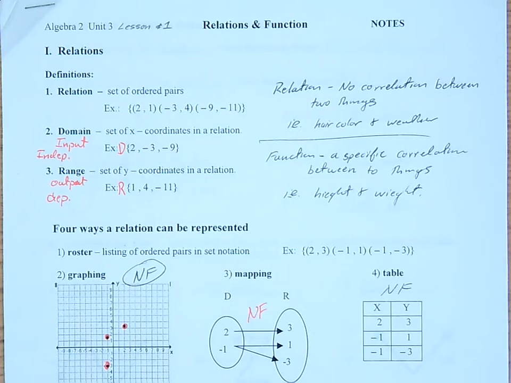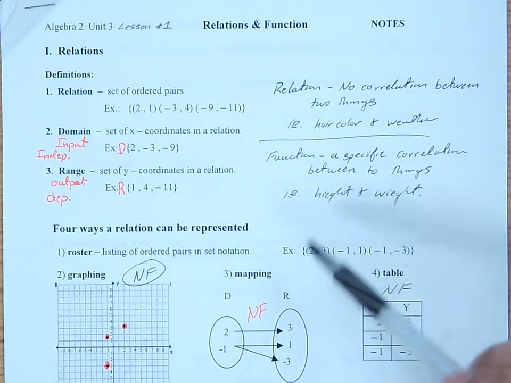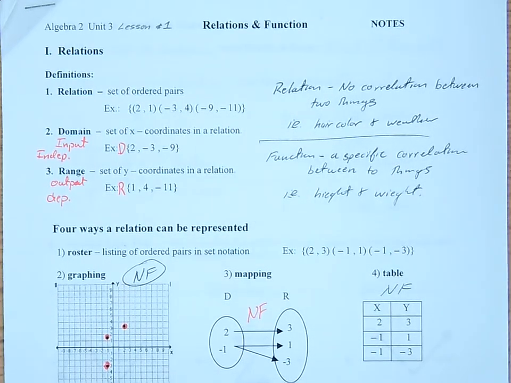through this, okay? Really quickly, you might want to write this down here. A relation has no correlation between two things, such as hair color and weather. A relation is just simply a set of ordered pairs, and you can just plot them on the coordinate plane.